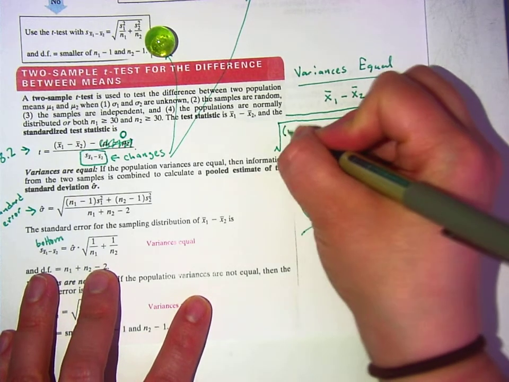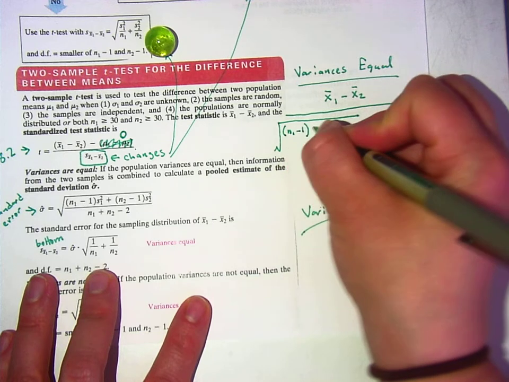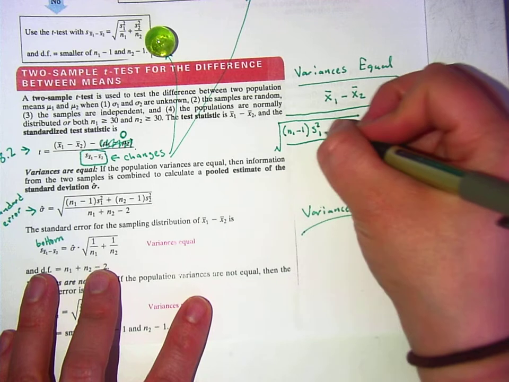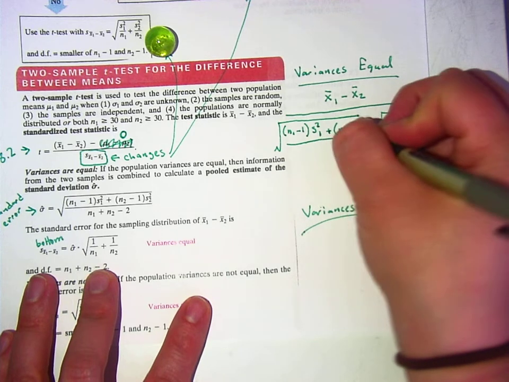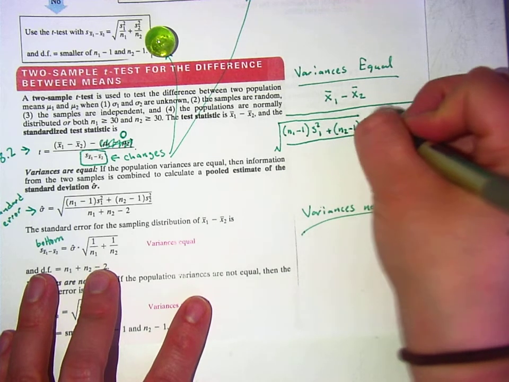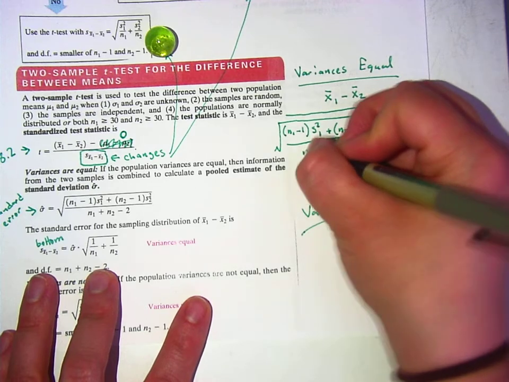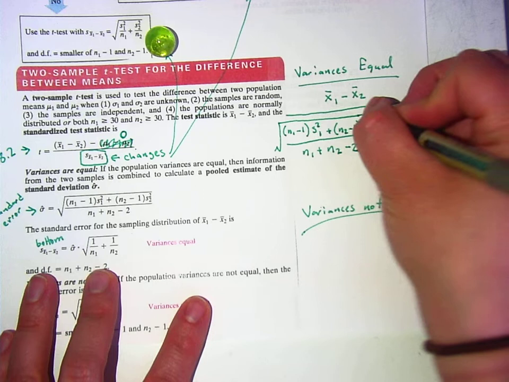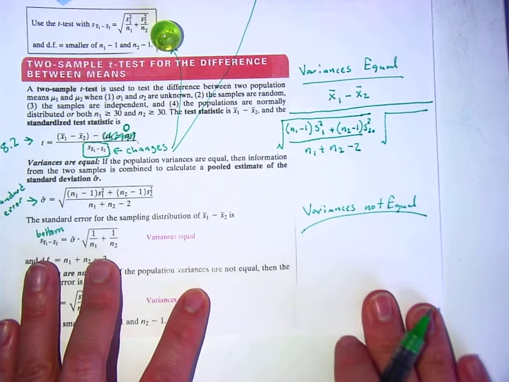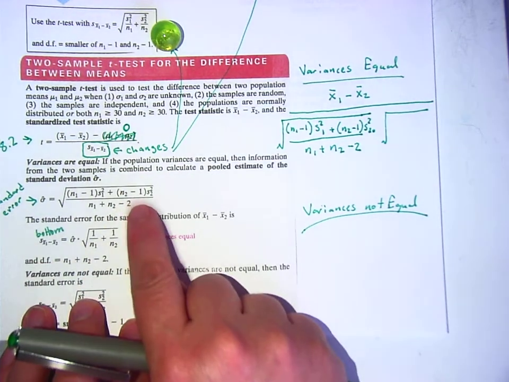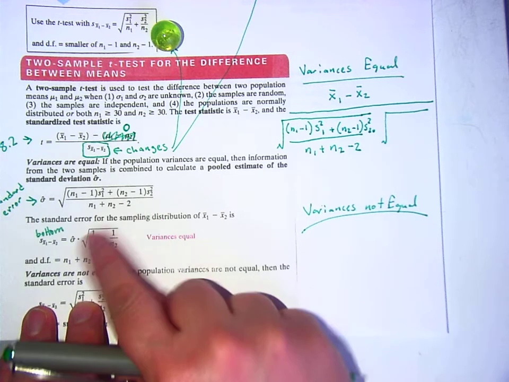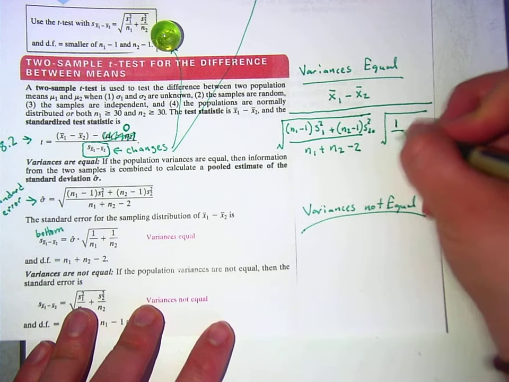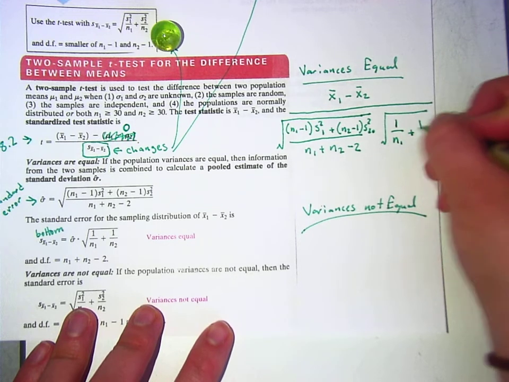And the top one is n1 minus 1 in parentheses, s squared sub 1 plus n sub 2 minus 1. I'm just copying. Do you guys see where I'm getting this formula? Right here? Because that's the standard error. And then that's times 1 over n sub 1 plus 1 over n sub 2.